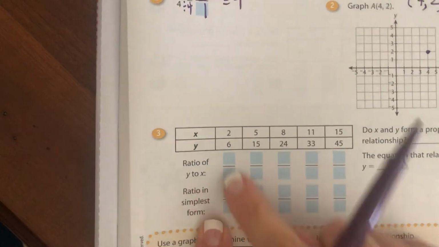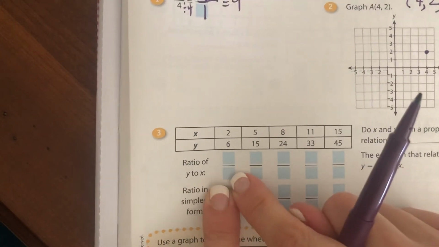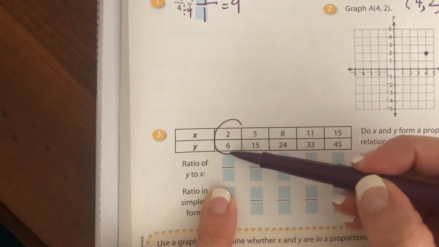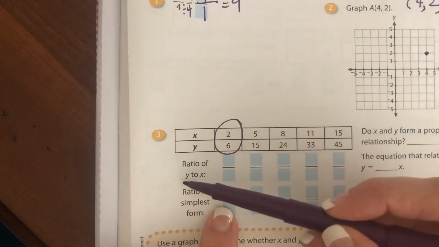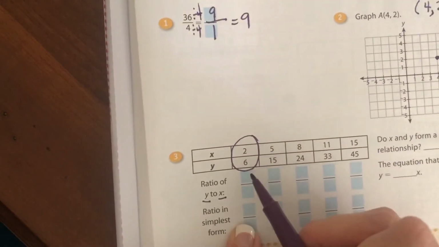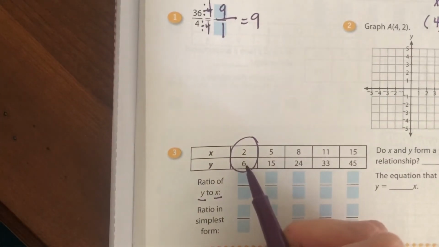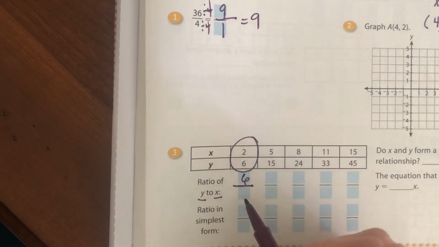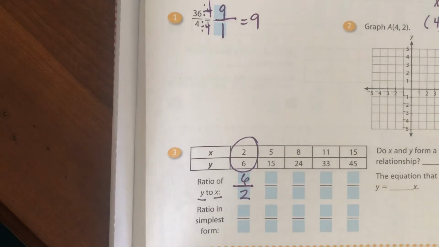So for this first ratio, I'm going to look right here, or I'm going to circle it for you. Y to x. So that means my y goes first, goes up on the top. Y to x. Perfect. All right, let's go to the next one.